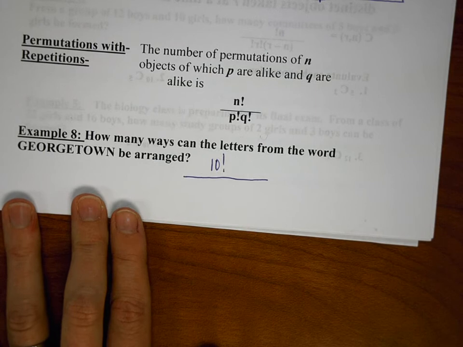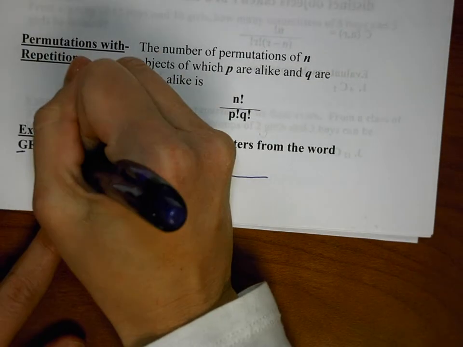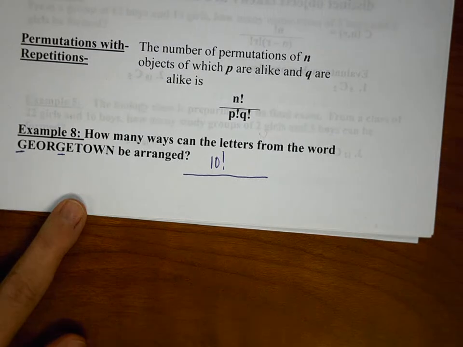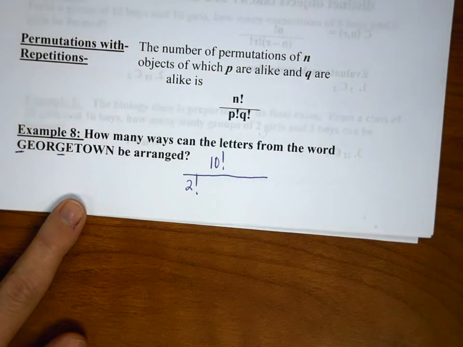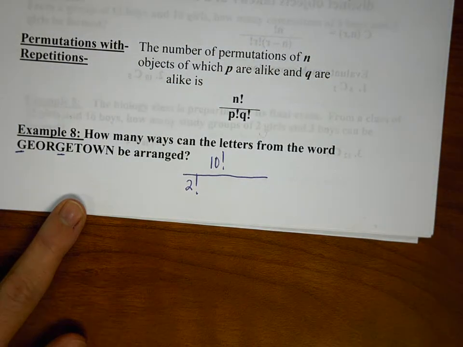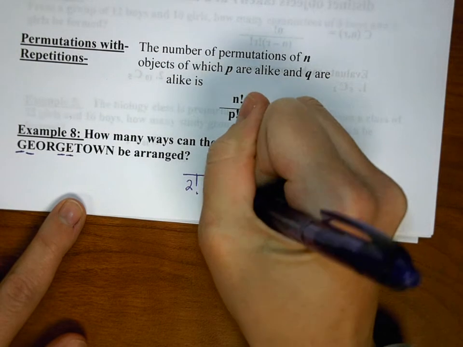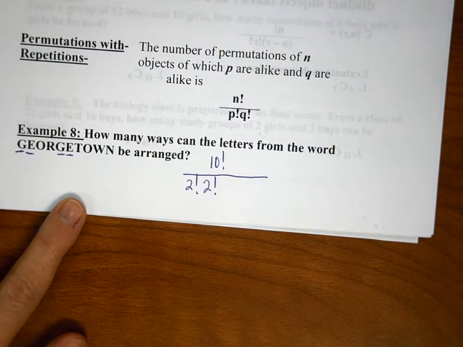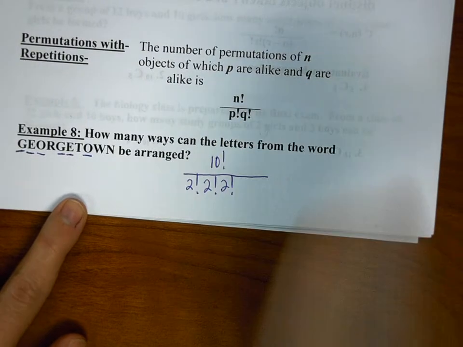So what happens is, start with the first letter. Does G repeat? How many times did it repeat? 2 times. There's 2 G's. We're going to count how many G's there are. 2 G's. So we're going to write 2 factorial. Okay? How many E's are there? So we're going to write a 2 factorial for the E's. How many O's are there? 2. So we're going to write a 2 factorial for the O's.